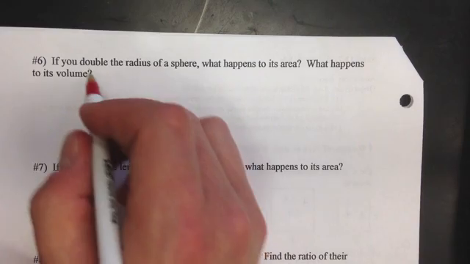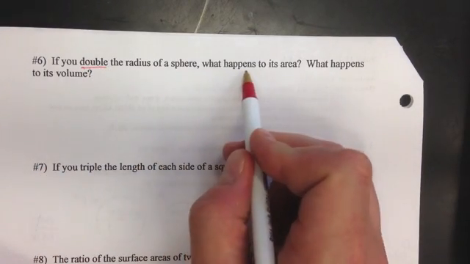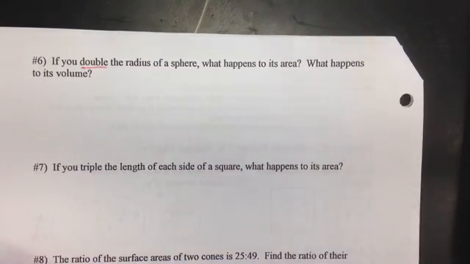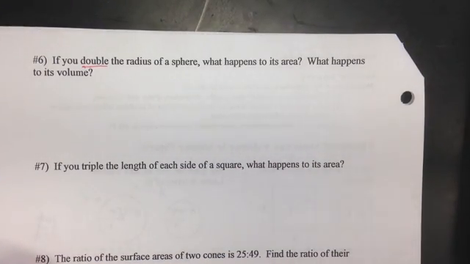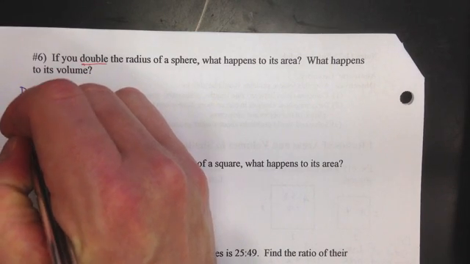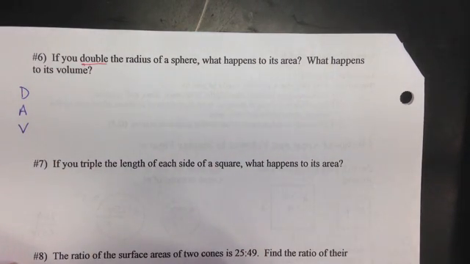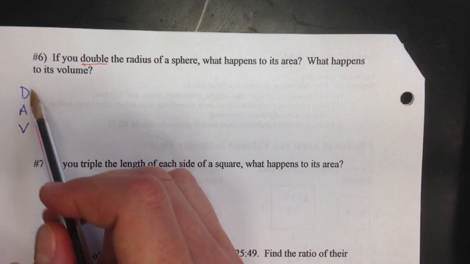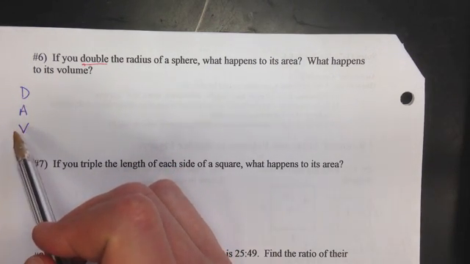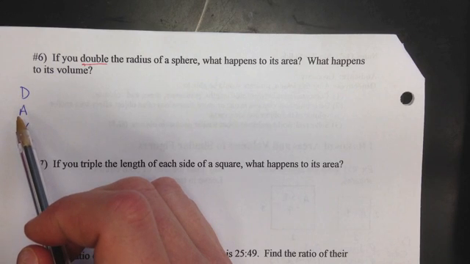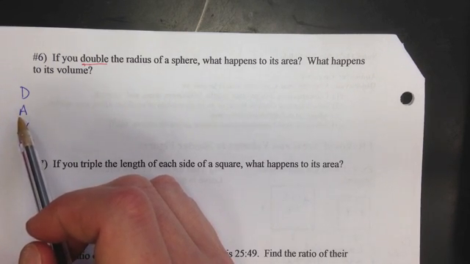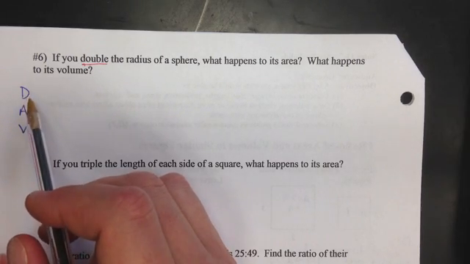If you double the radius of a sphere, what happens to its area and what happens to its volume? Now the thing about this, first of all, we're talking about similar solids, similar figures that are three-dimensional. So this is a DAV problem. This only works, a squared, b squared, a cubed, b cubed. It only works if you have similar figures. And in this case, we do.